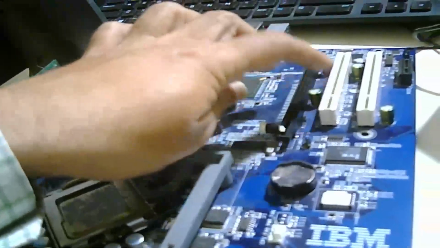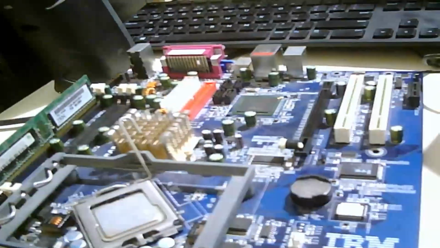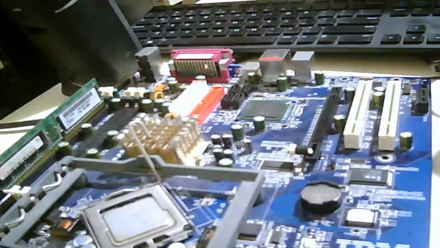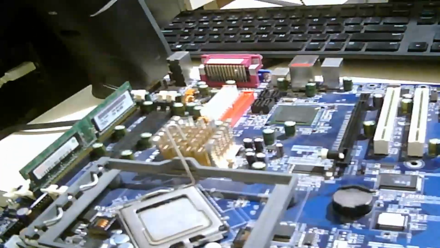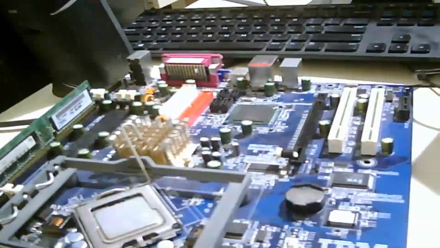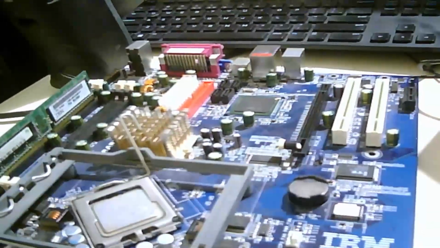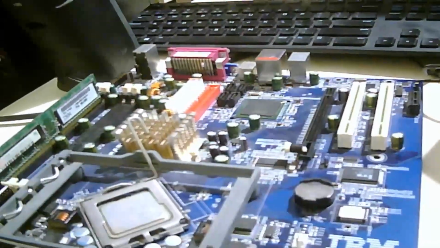These are called PCI slots, peripheral component interconnect. Different peripheral devices like sound cards, etc. can be connected to these PCI slots.